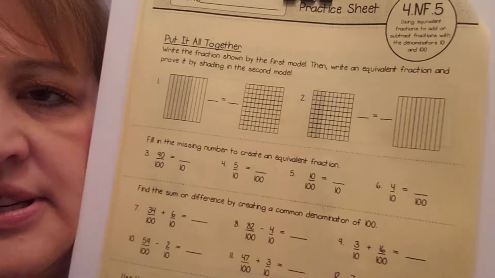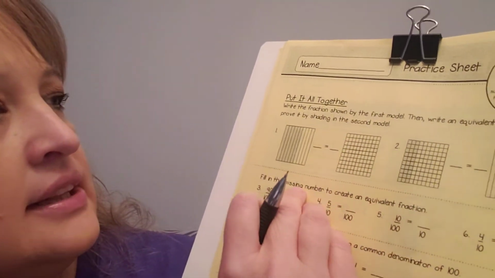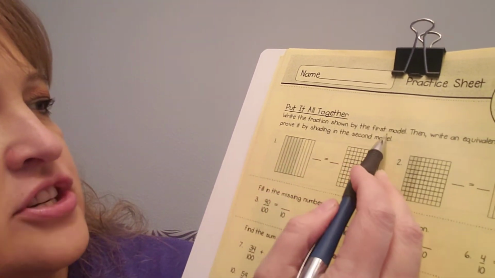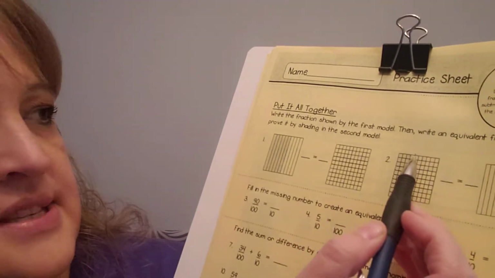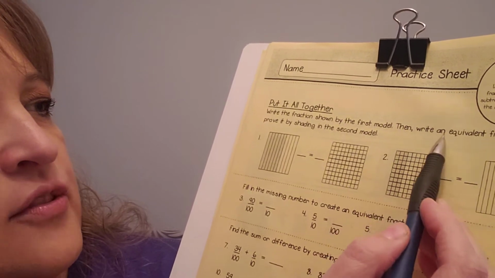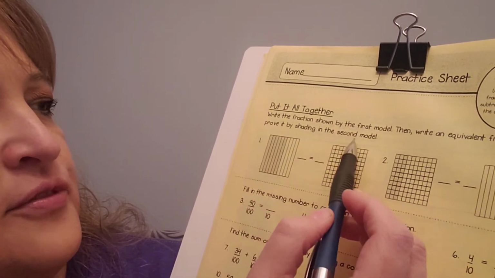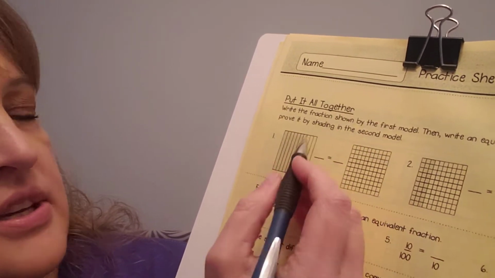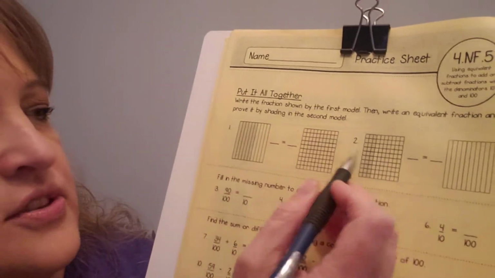Page number 9. Now, on page number 9, I'm going to let you do a lot of this yourself because I know that you know how to do this. Okay, so let's look. It says write the fraction shown by the first model. This is practice of what we've done. Write the fraction shown by the first model, then write an equivalent fraction and prove it by shading in the second model. So I'm going to do this first one, and then you're going to do the second one.